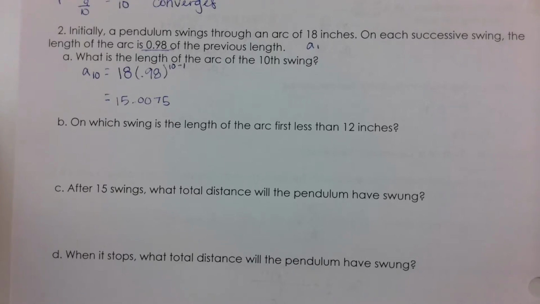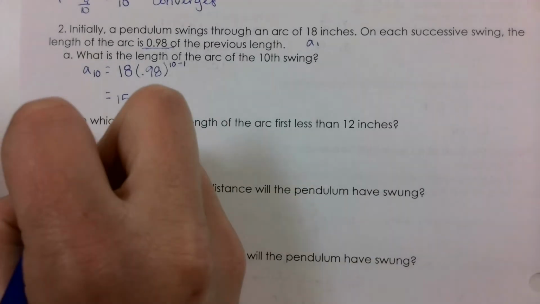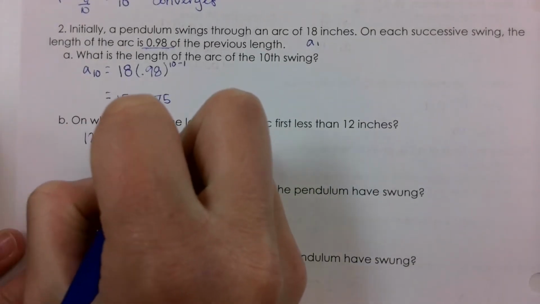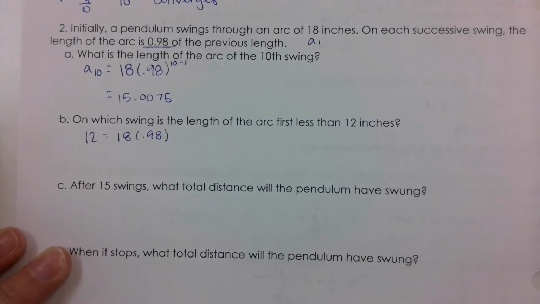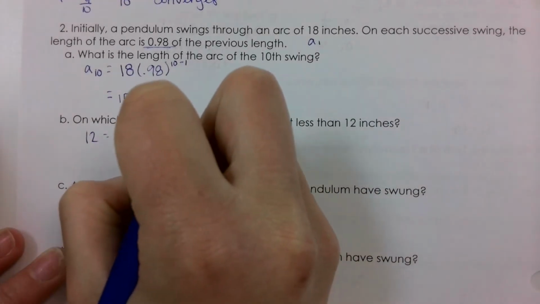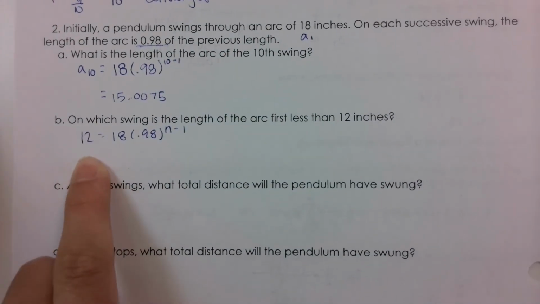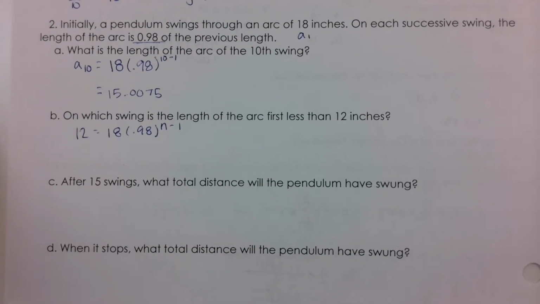Okay, cool. So the next part wants to know on which swing the length of the arc is first less than 12 inches. So we're going to set our formula equal to 12, and then we'll take it from there. So we know that it's going to be 12 equals 18 times 0.98, and then we don't know what n is, so our exponent is just n minus 1, because we want to know what swing got us to 12, right? So how are we going to go about solving that? Divide by 18, and then what?